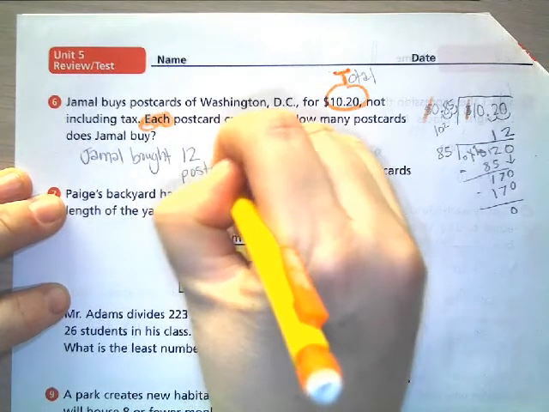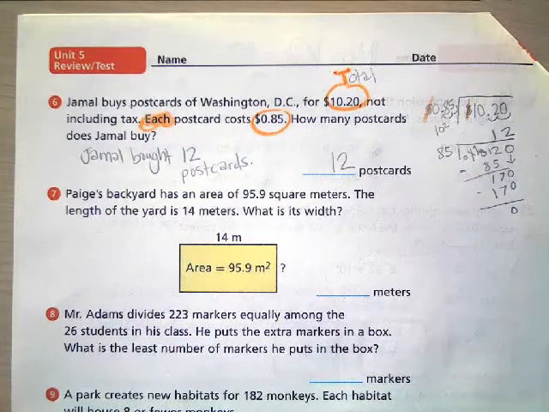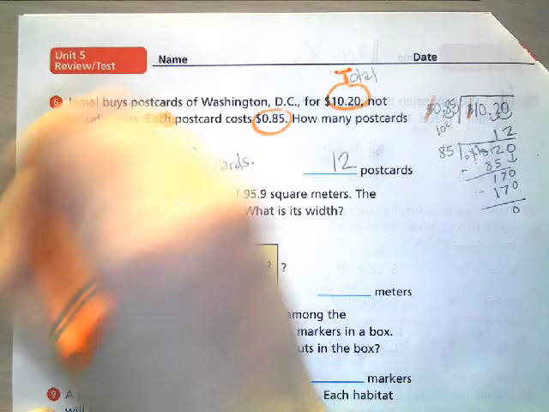Jamal bought 12 postcards. If you don't write that sentence, you're not going to get the full points, especially on the test. So take your time and make sure it gets done.